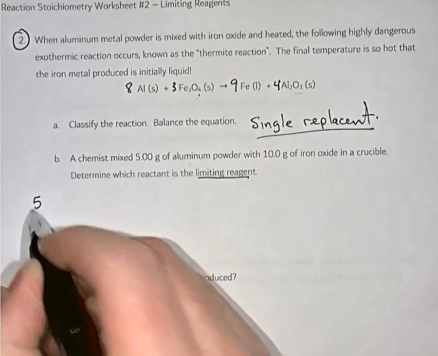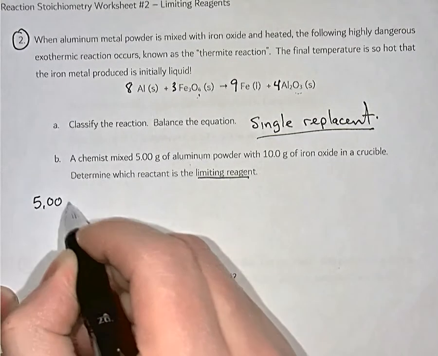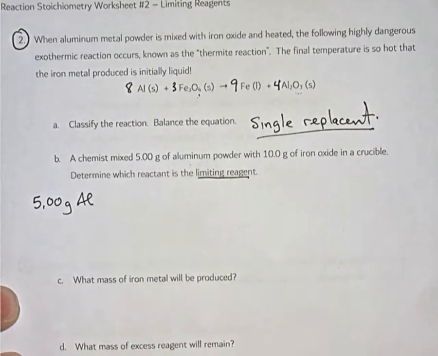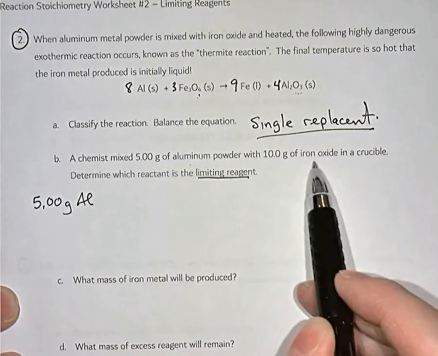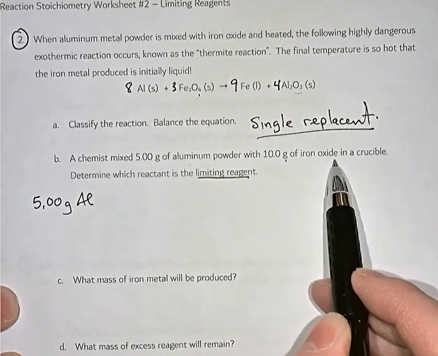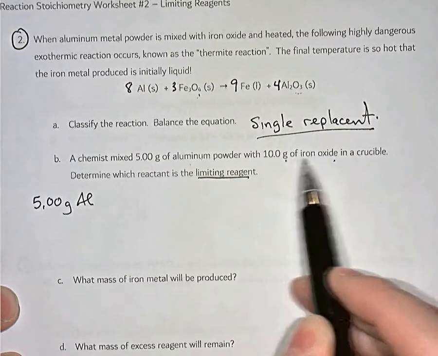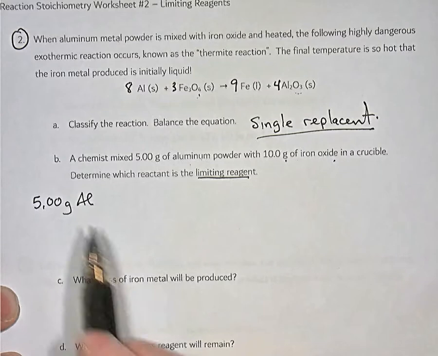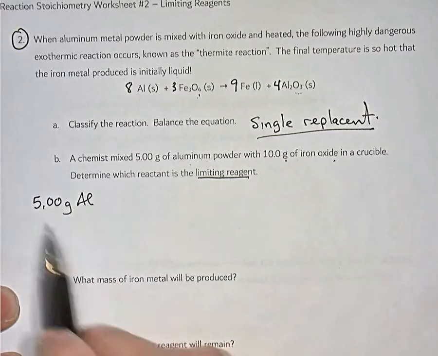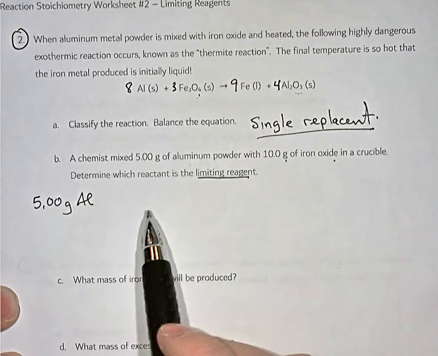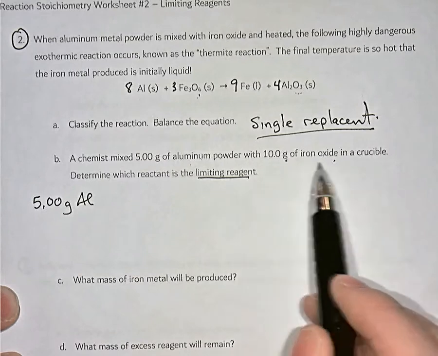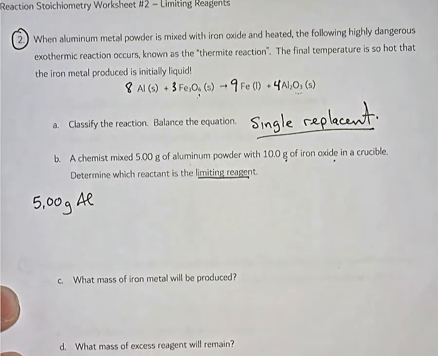So I've got 5.00 grams of aluminum. Now what am I going to do with this? We were told that with it there's 10 grams of iron oxide. So I know how many grams of iron oxide I have. What I'm going to do is take this grams of aluminum and ask myself, how many grams of iron oxide did I really need to react with this?